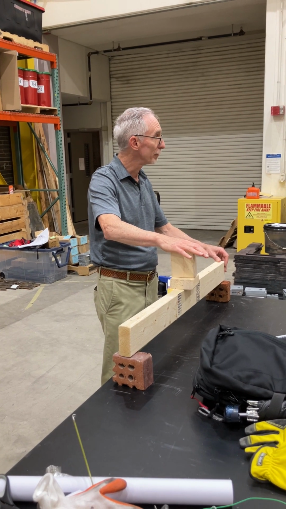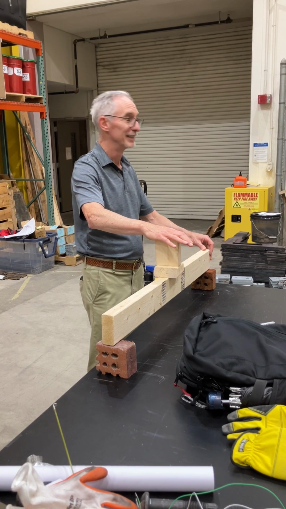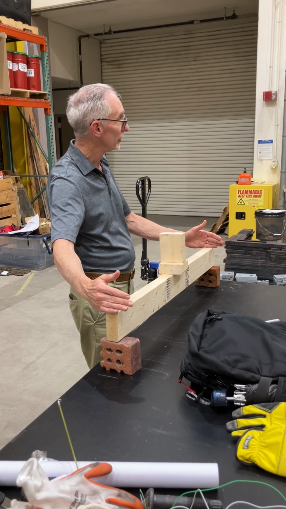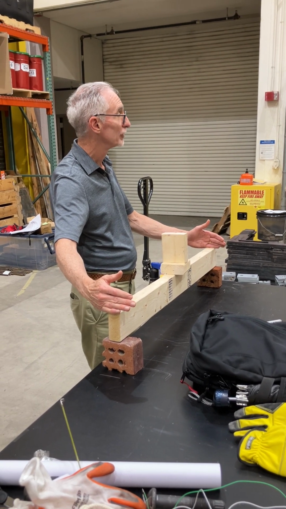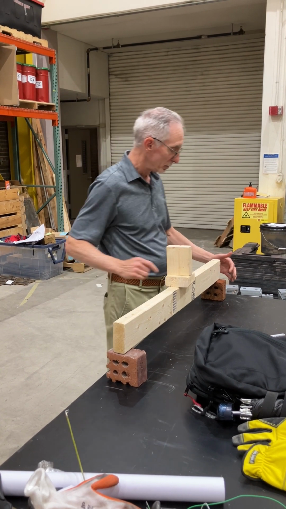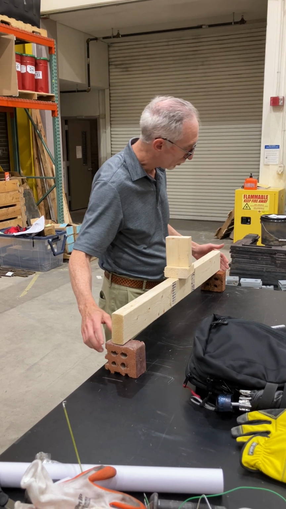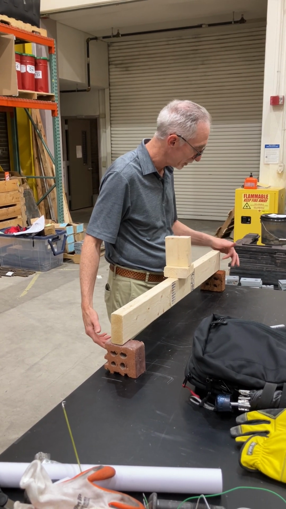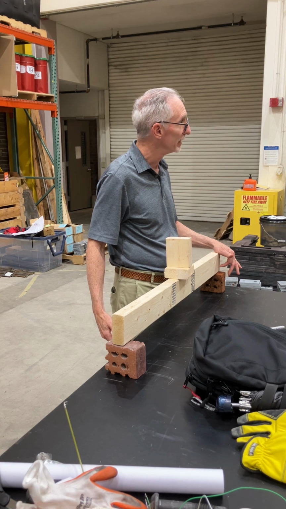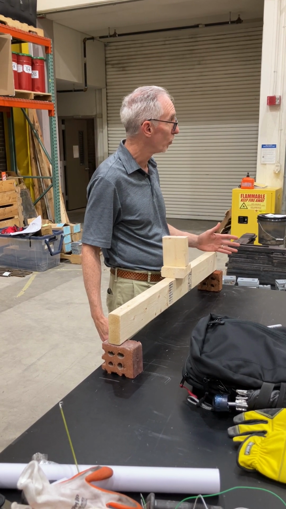So the first question that people always get wrong is, what's the span? Is the span 36 inches? No. That's the physical length of the beam. Because the beam sits on supports, the typical assumption is that the reaction acts at the halfway point in that support.